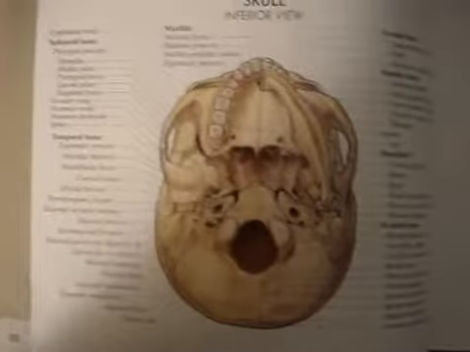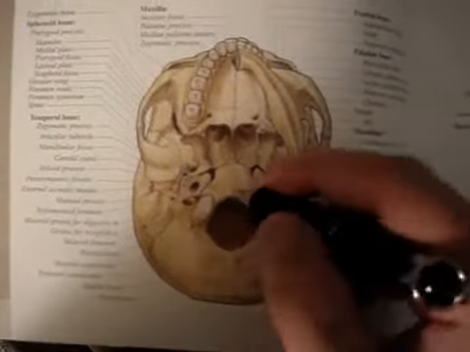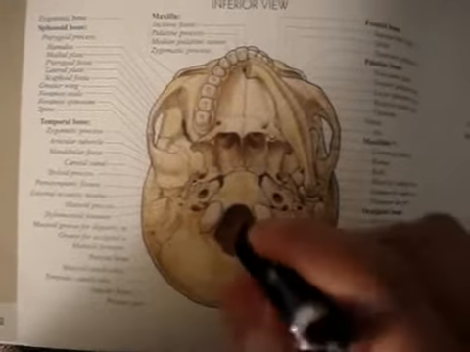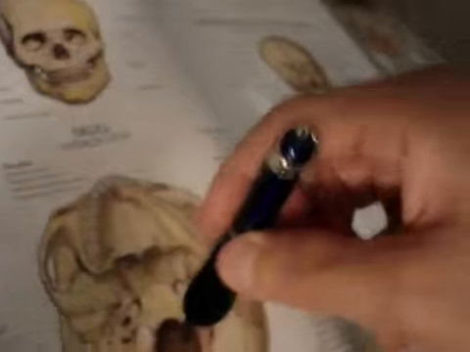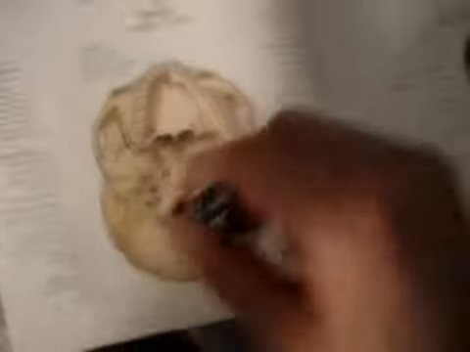This is the view of the skull from the bottom. So this is the big opening, the foramen magnum, through which the spinal cord passes, like so. So the spinal cord will go in like that.